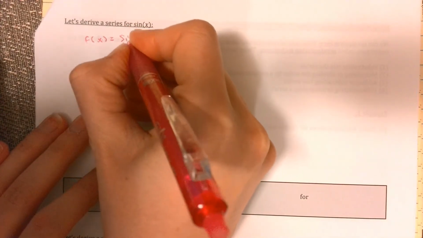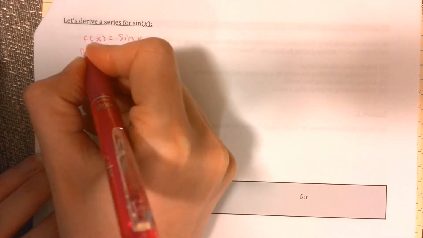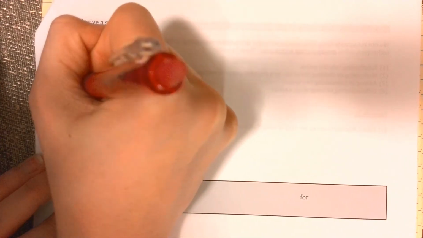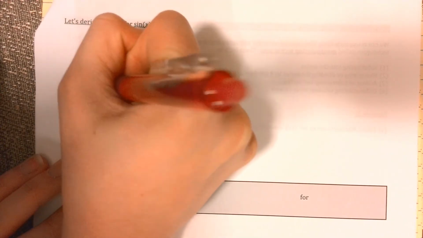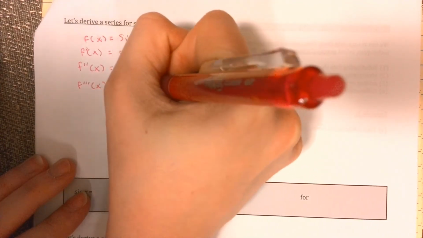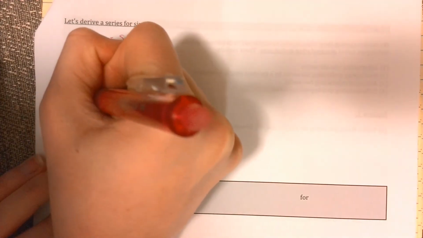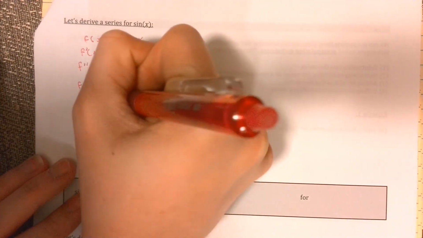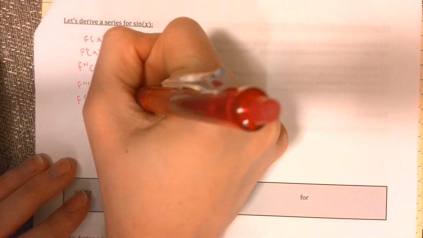So, because I know that f of x is sine x, the first derivative is cosine of x, but here's where I start getting into sign changes. The second derivative is negative sine of x, the third derivative is negative cosine of x, and by the fourth derivative we come full circle and I get sine of x again.